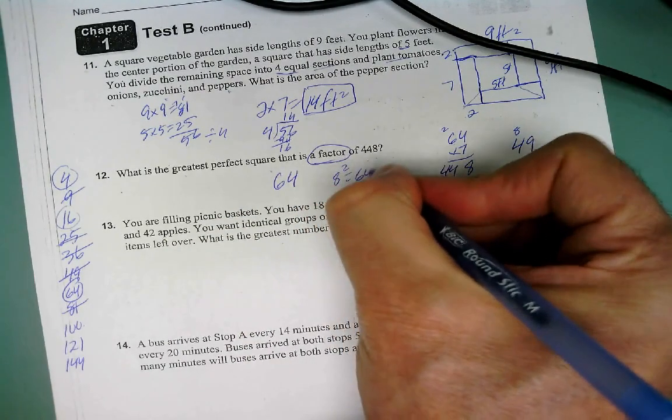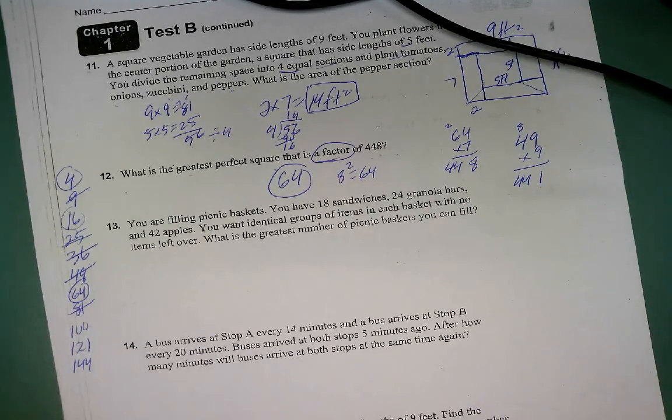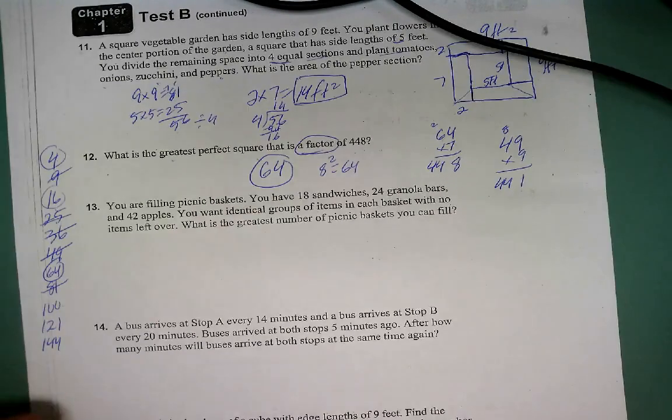All right? All right, tough problem, I know. Some of these were tough. In fact, 15 was so tough you can cross that out. All right, back to the filling picnic baskets, right?